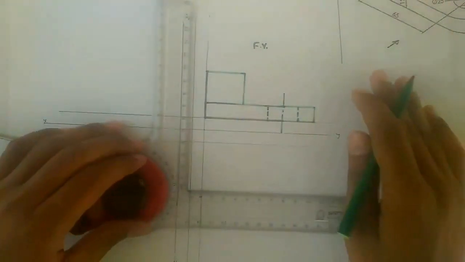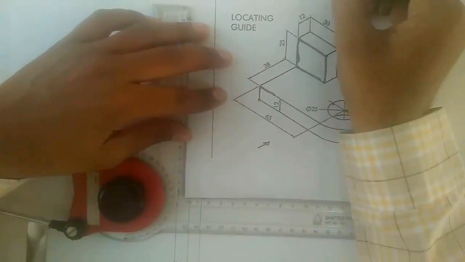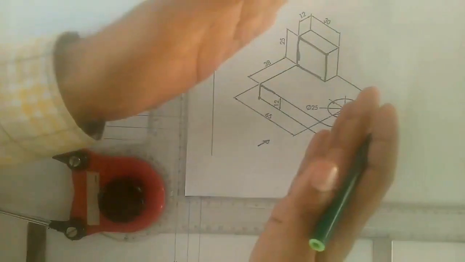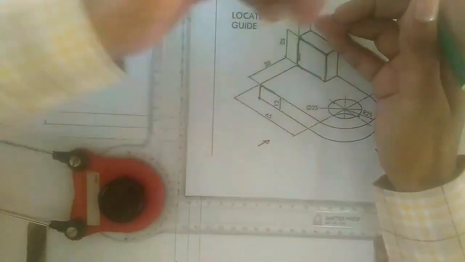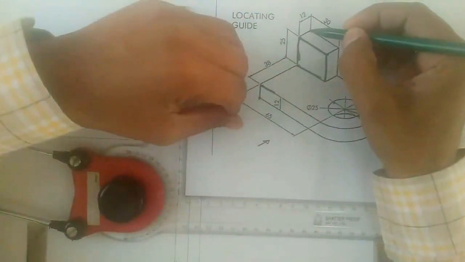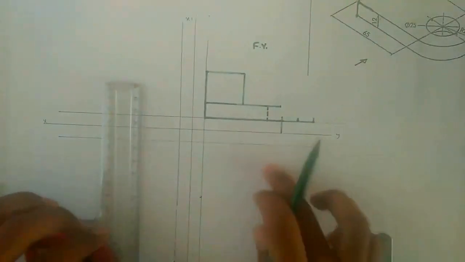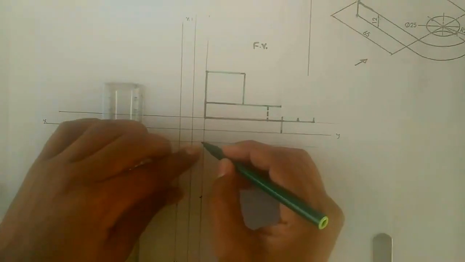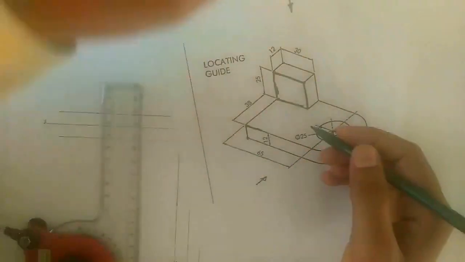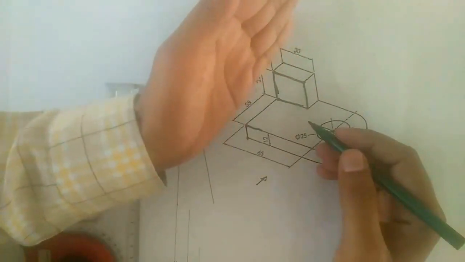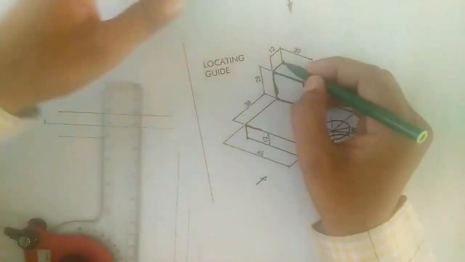Now we have to draw the top view. To draw the top view, we have to assume that the observer is looking at this object from this direction. Now when the observer is looking at this object from this top direction, this is the left side, this is the right side, this is the upper point and this is the lower point. Now here, at this location we have to draw the top view. So this will be the starting point of the top view, that is the left hand upper corner.